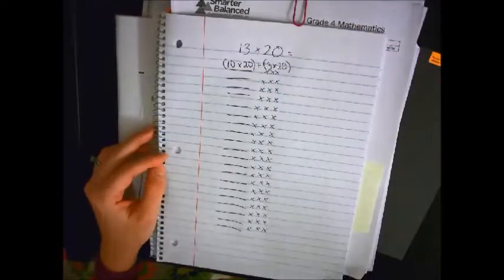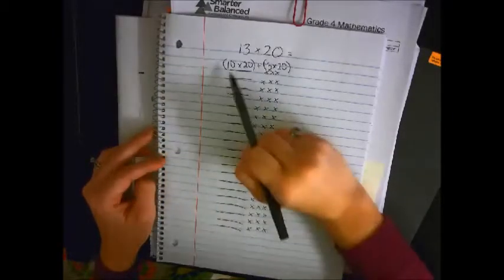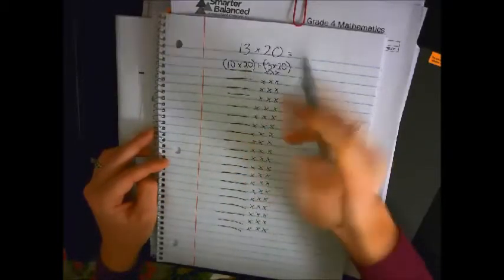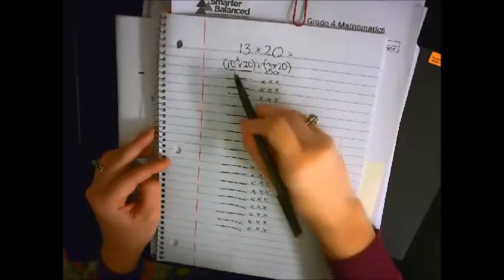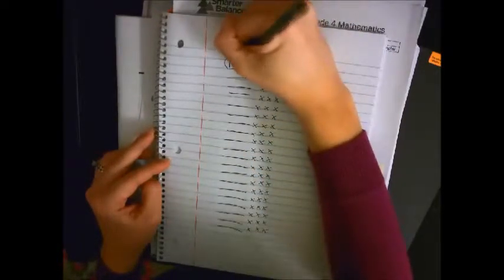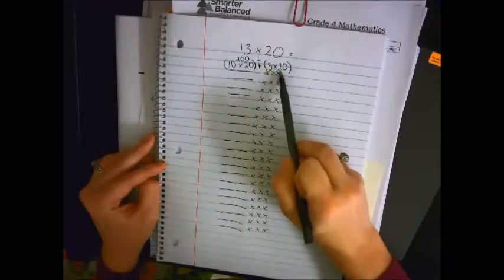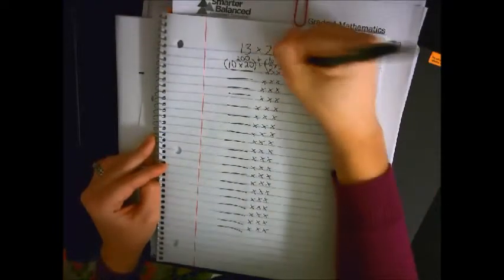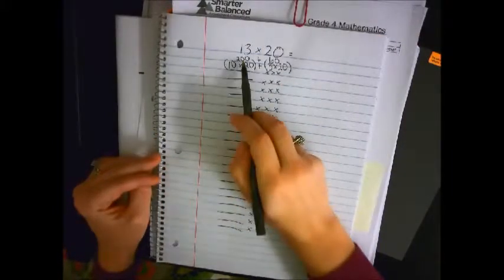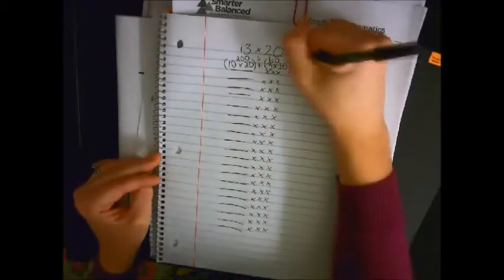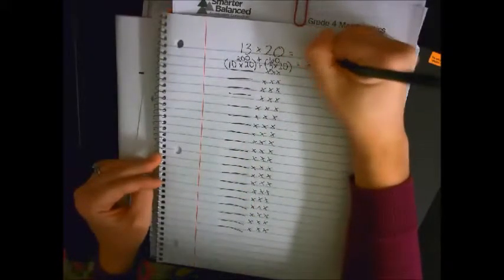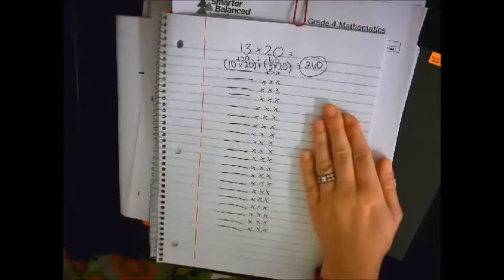Well, now I'm ready to find my partial products. I know that 1 times 2 is 2, and then I add my 2 zeros. So I get a product of 200, partial product of 200. Then I move over here, 3 times 2 is 6. Add my 0 on, and I get a partial product of 60. Now I can add 200 plus 60, and my final product is 260, and I found that using arrays.